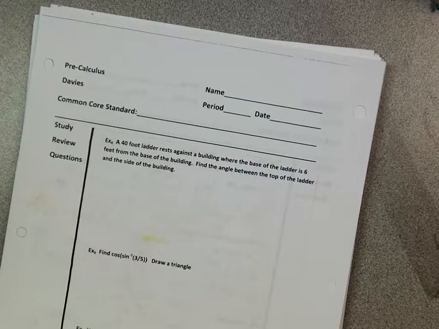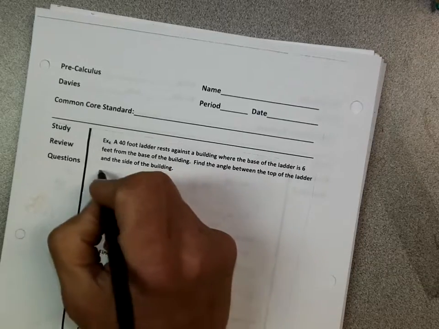So, a 40-foot ladder rests against a building where the base of the ladder is 6 feet from the base of the building. Find the angle between the top of the ladder and the side of the building. Let's draw a picture. Okay? So, here's my building.